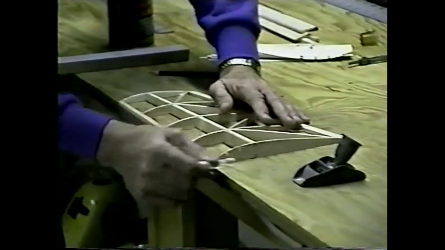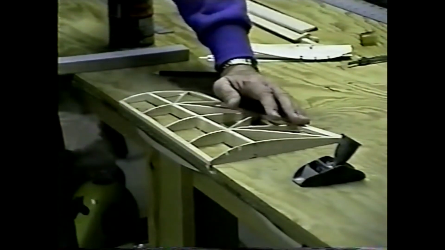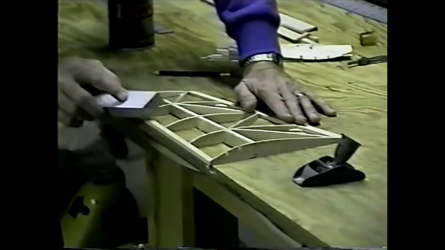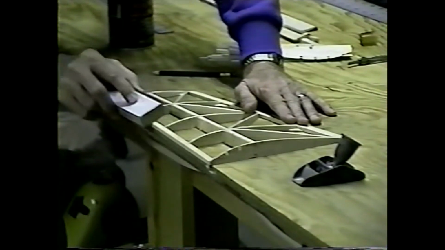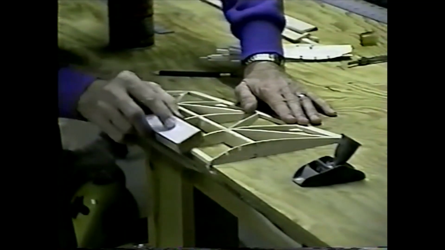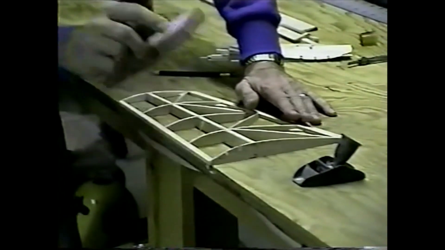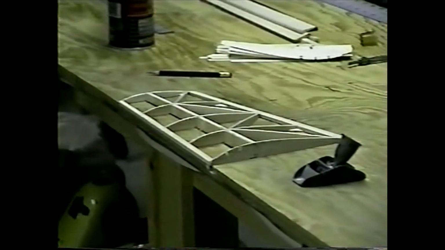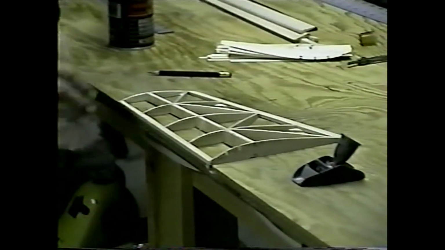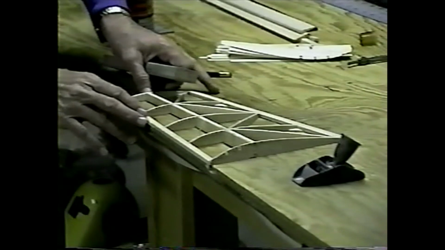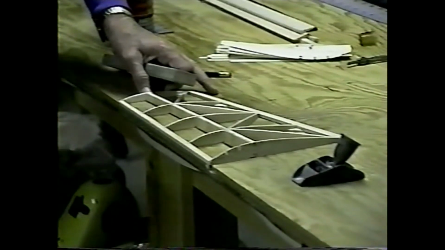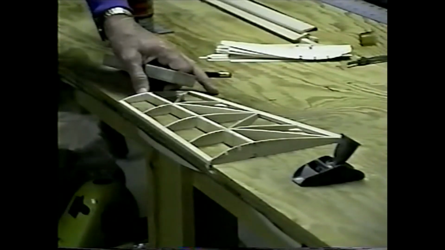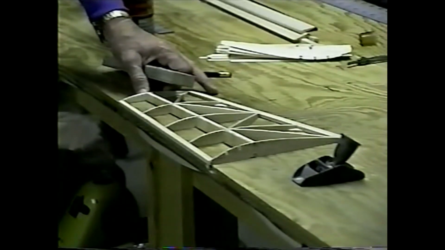Okay, now it's pretty close, and I'll finish it up with the sanding block. I think you all know how that goes. So I'll sign off here, and when I come back, we'll have this back on the board. We'll start installing the diagonal ribs, and then we'll cut the notches and put in the turbulator spars.